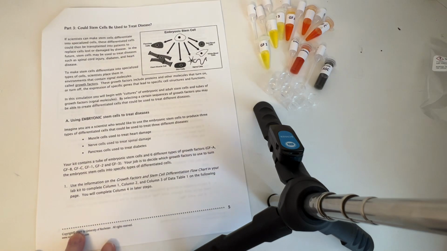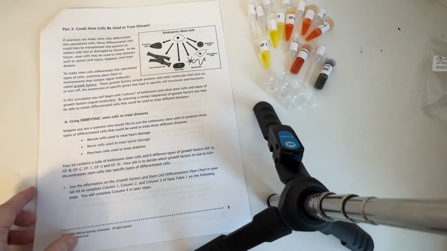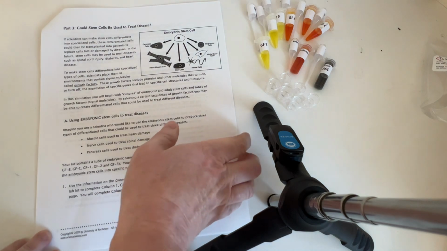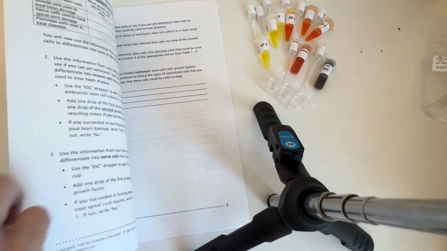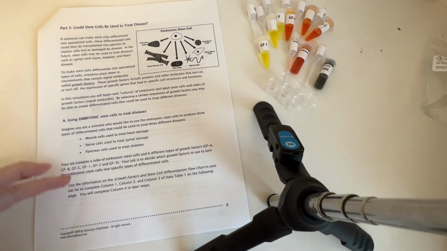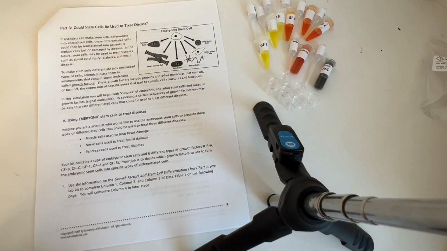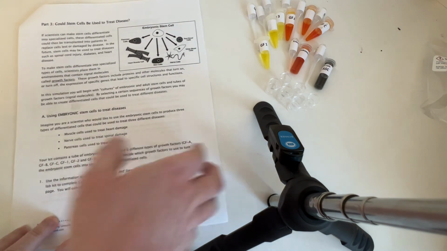So then we are going to head into part 3 and understand how stem cells can be used to treat different diseases. In this part, you will start doing some of the testing. So make sure that you read this background information so that you can proceed on to the next part.